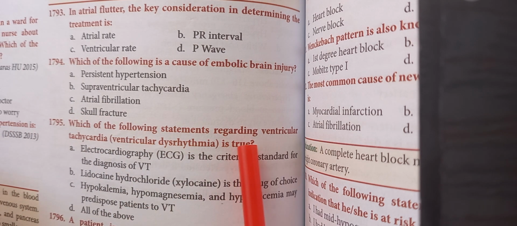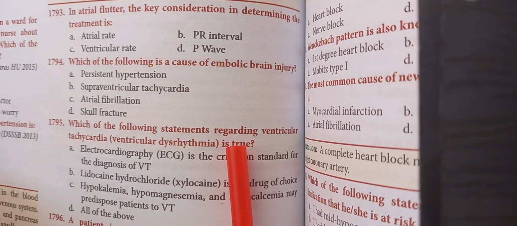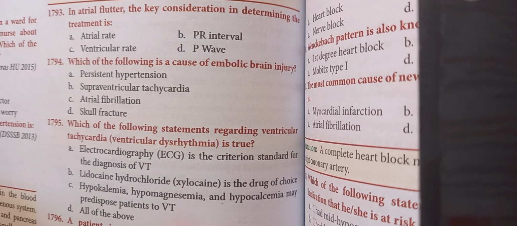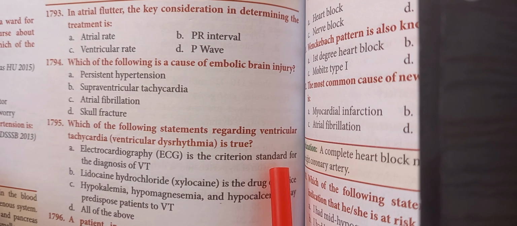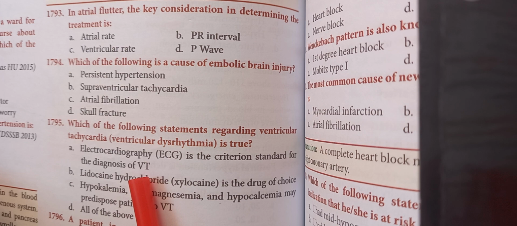Which of the following statement regarding ventricular tachycardia or ventricular dysrhythmia is true? Electrocardiography is the criterion standard for the diagnosis of ventricular tachycardia.